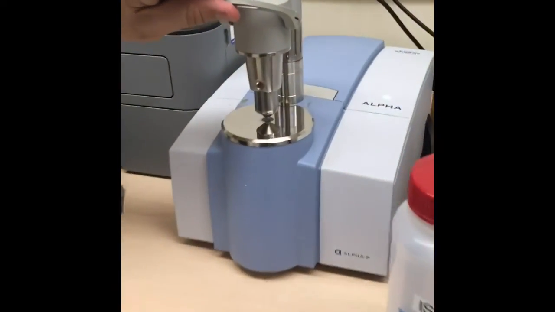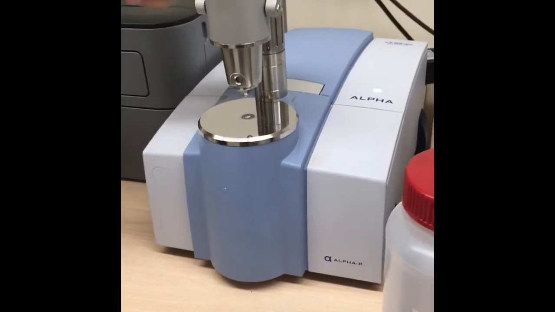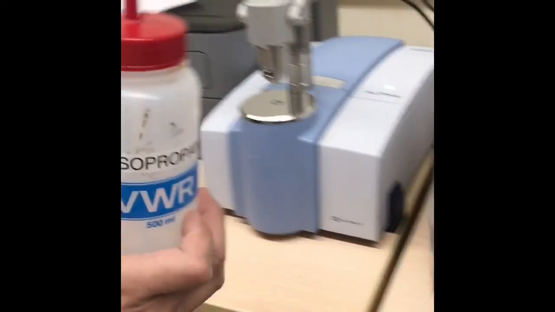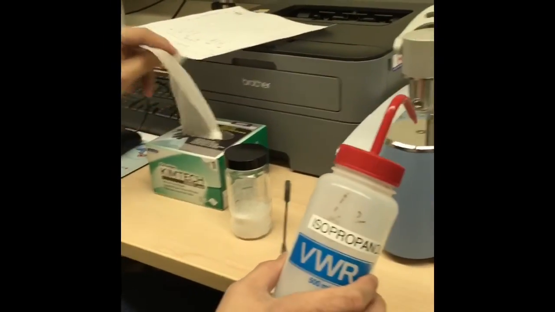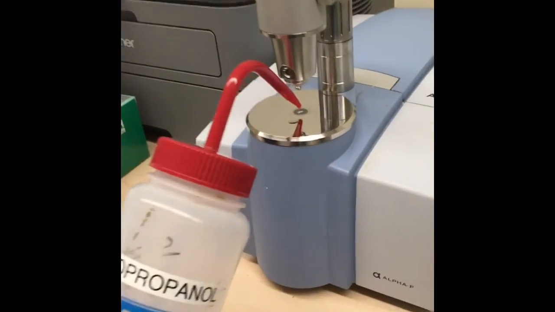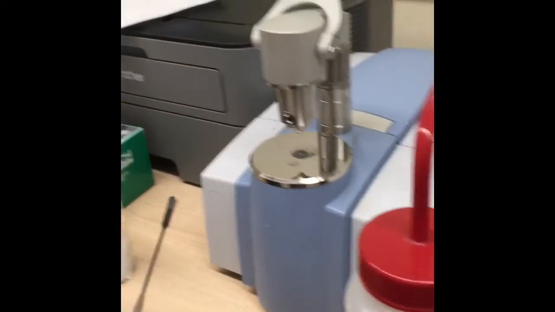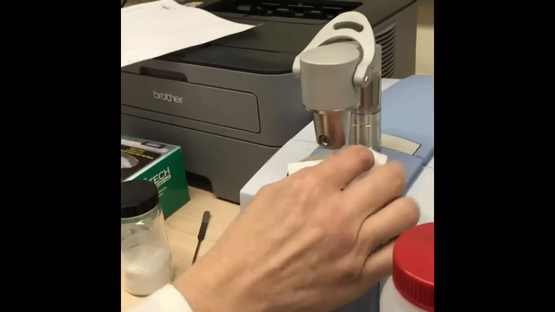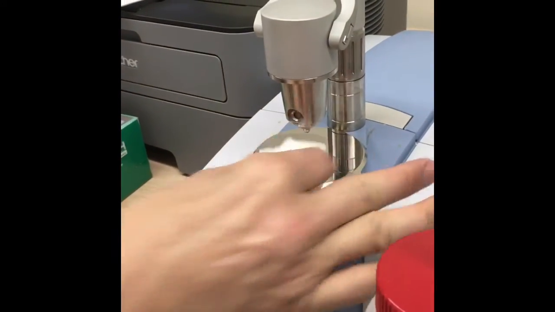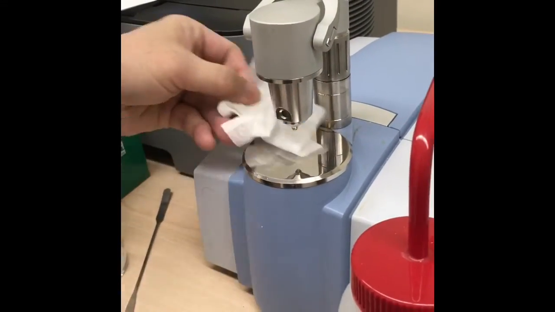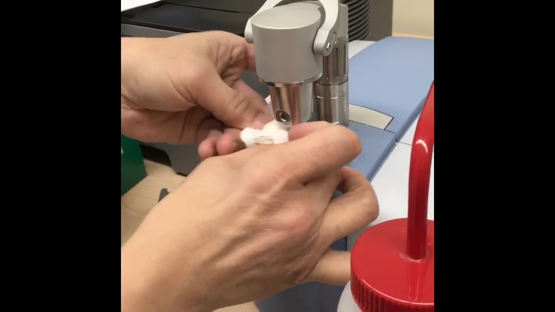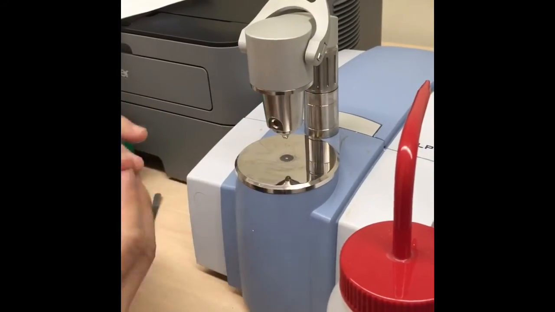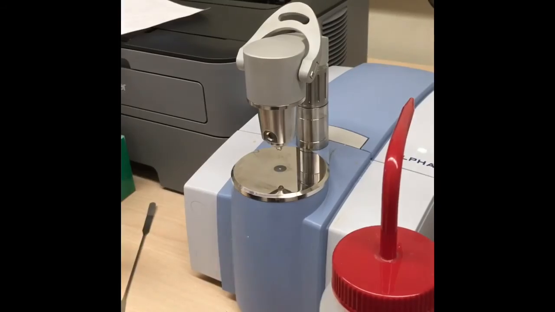After you have your spectrum, then we're going to lift the hammer and clean up the sample with a small amount of isopropanol. A couple of drops of isopropanol, and chem wipe will clean the window. Also clean the top of the hammer. And leave it ready for the next person.